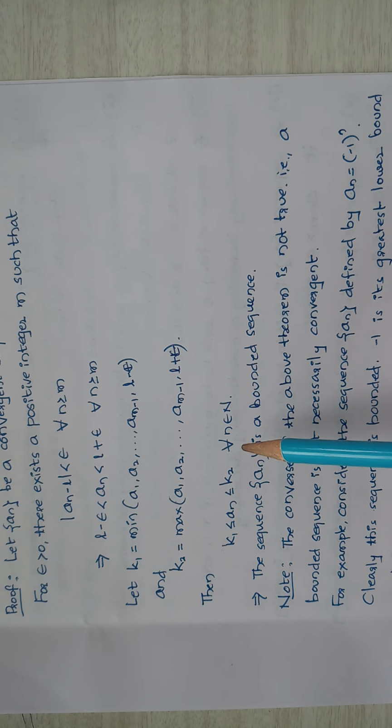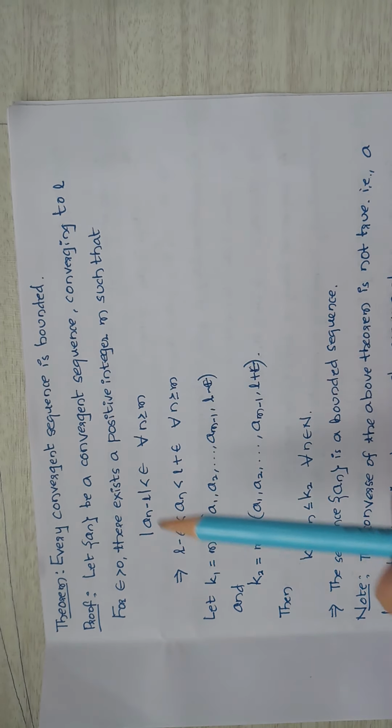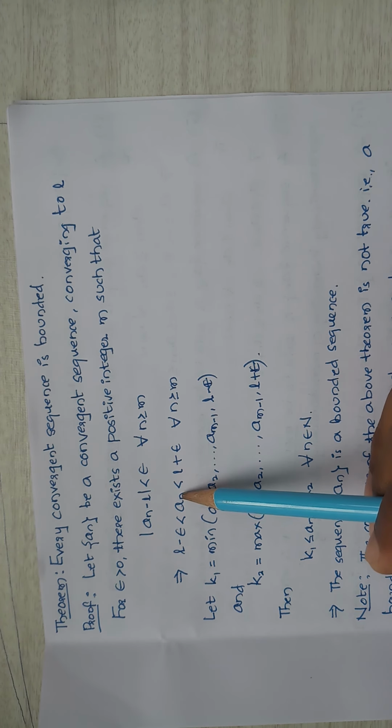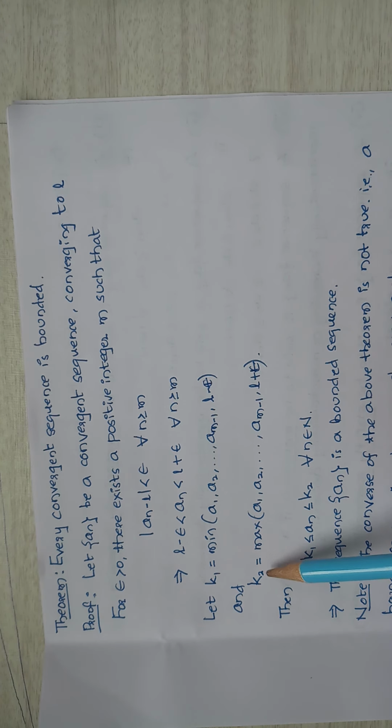So to prove every convergent sequence is bounded, first we have taken the definition of convergent sequence. After that we modified it in this form. Here we have taken the minimum of a_1, a_2, ..., a_(m-1), L minus epsilon as k1 and the maximum of a_1, a_2, ..., a_(m-1), L plus epsilon as k2. Therefore this can be written as k1 is less than or equal to a_n is less than or equal to k2 for all n belongs to N. So here we have got a lower bound as well as an upper bound, so this sequence is a bounded sequence.